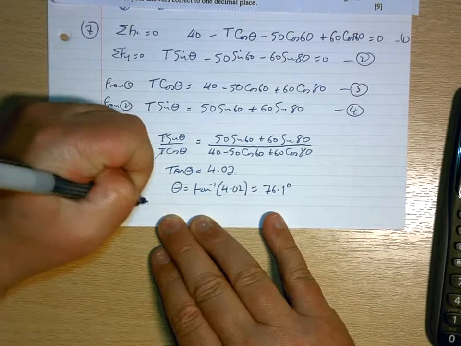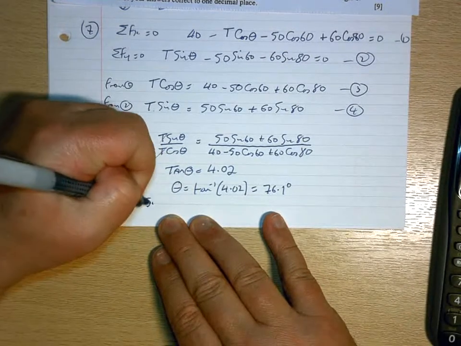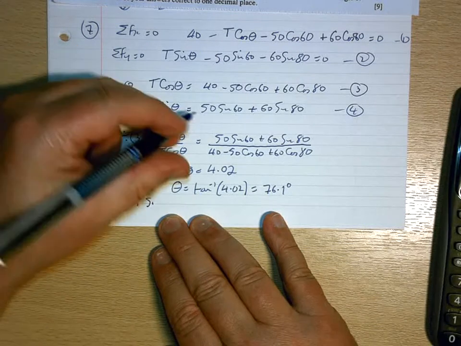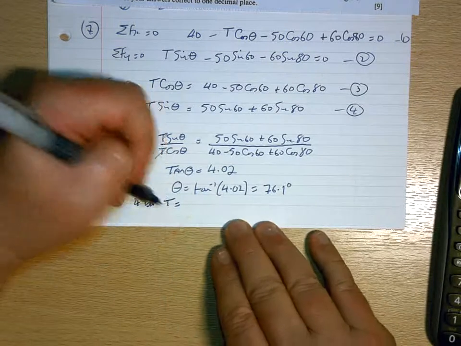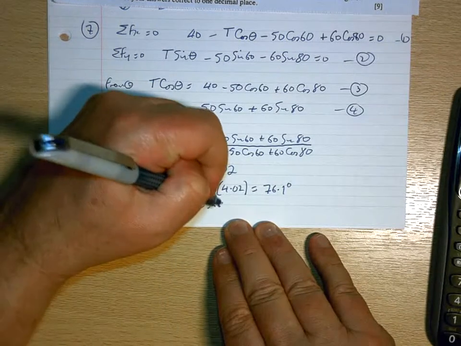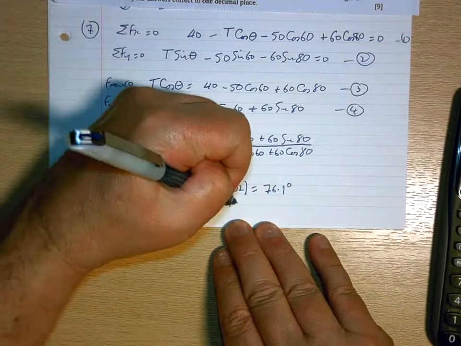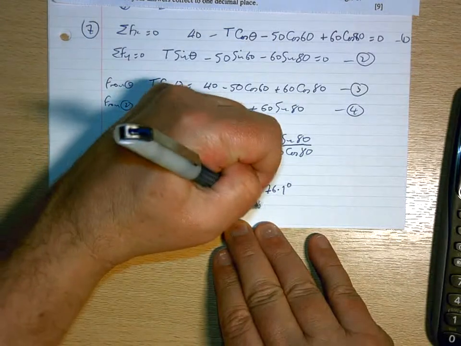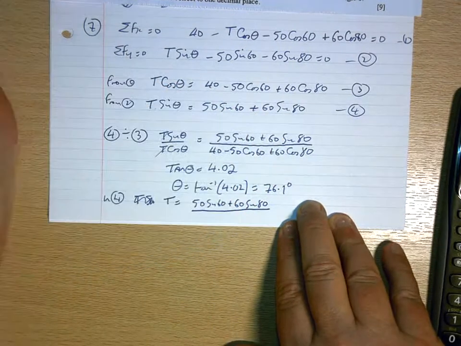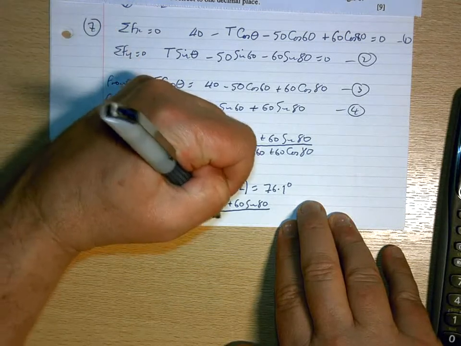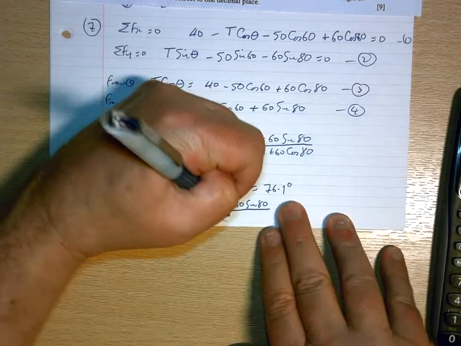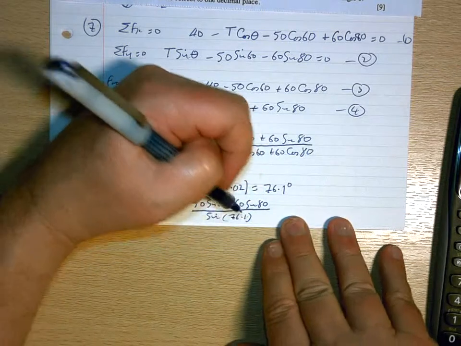So T is going to equal that divided by sine theta. So T will be 50 sine 60 plus 60 sine 80, all divided by sine theta, which is 76.1, or A in our memory.